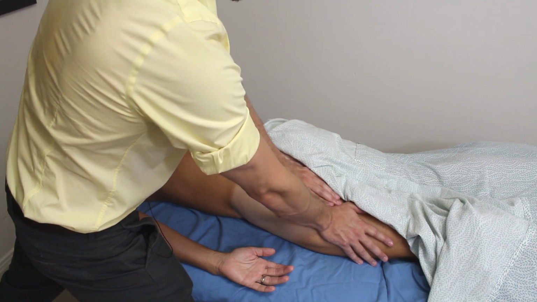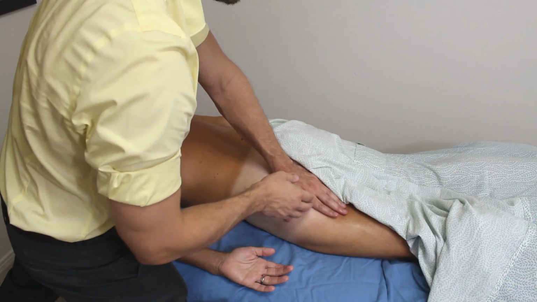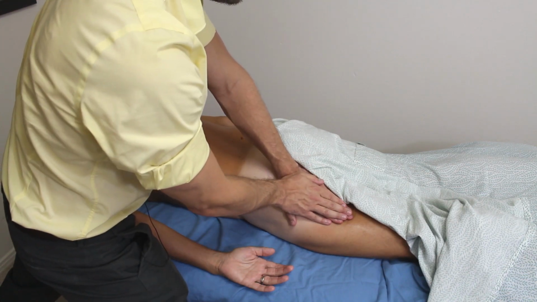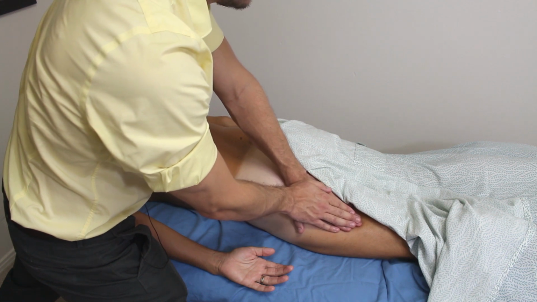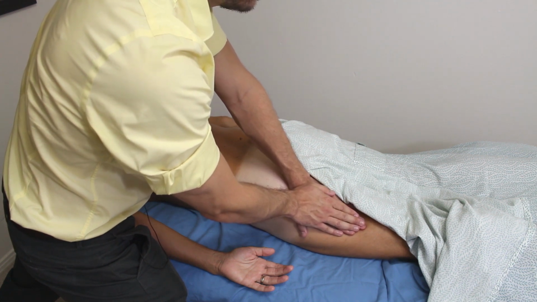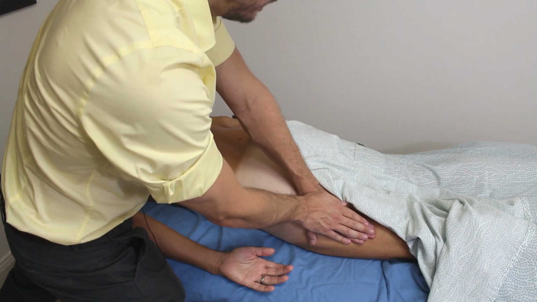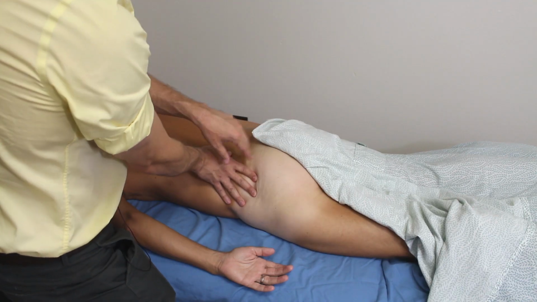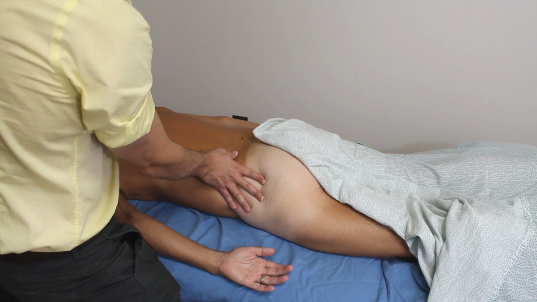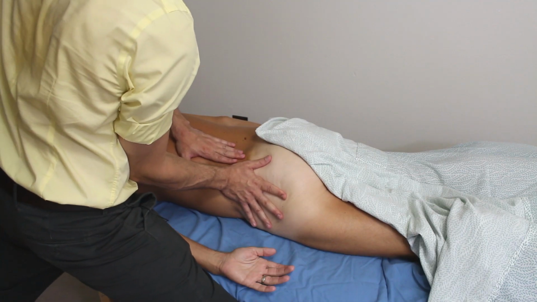So start this massage by acclimating your client's body and their nervous system to your touch. Err on the side of using too little pressure and going too slow. And as you work with these hips, don't forget about the three-dimensionality of the body. We don't want to just work with the posterior pelvis. We want to work with the lateral pelvis as well.